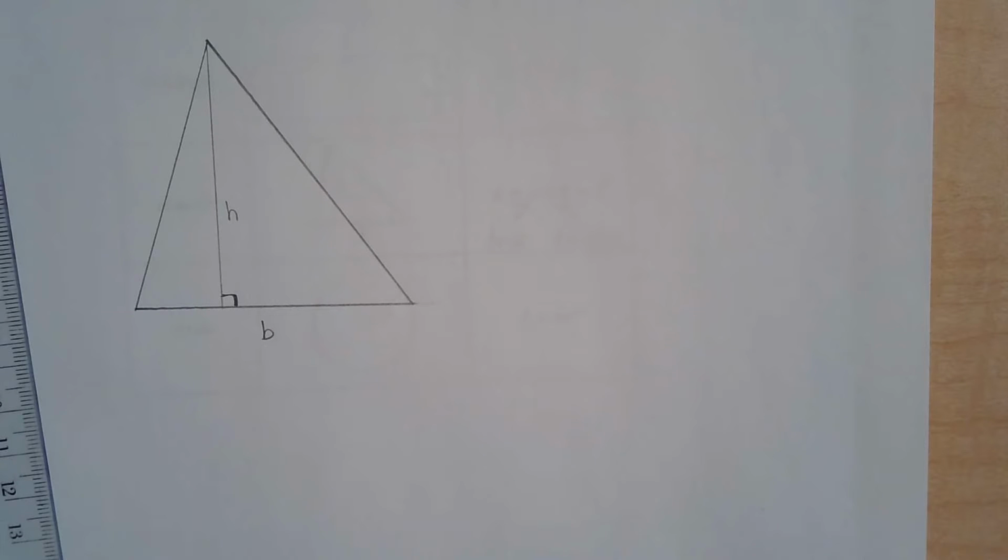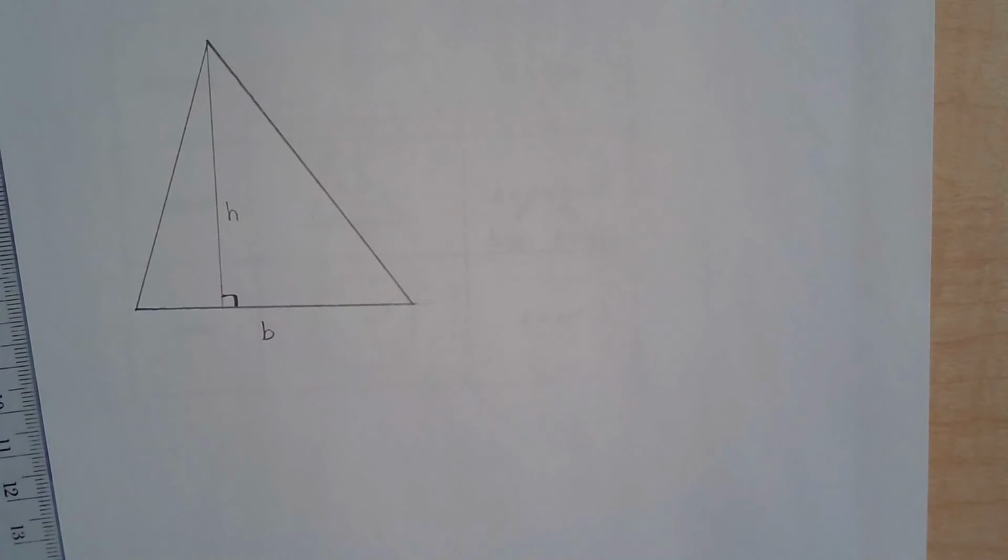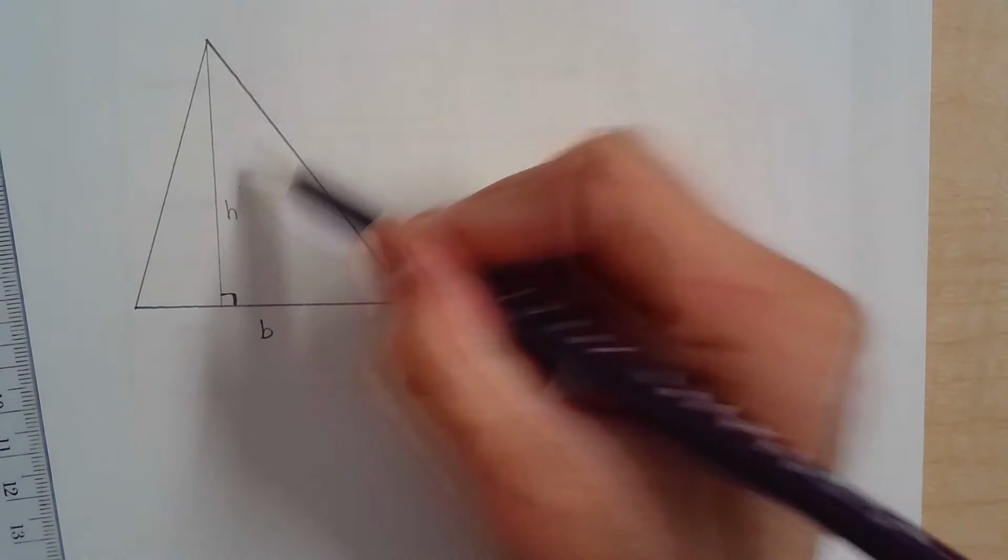This is not my height. How do you measure my height? I gotta stand straight, perpendicular to the ground, right? So the height has to be straight, perfectly vertical from the base, right? Okay, so that talks about that height.